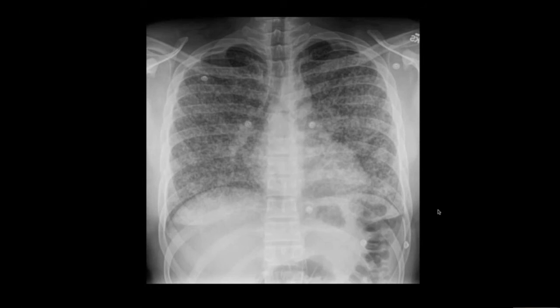Sarcoidosis can show apparent miliary changes on chest radiograph, but in actual fact, it is more of a perilymphatic distribution of diffuse nodules. Pneumoconiosis is another differential diagnosis, such as silicosis, but tends to have discrete calcified or high density nodules more in the upper lobe.